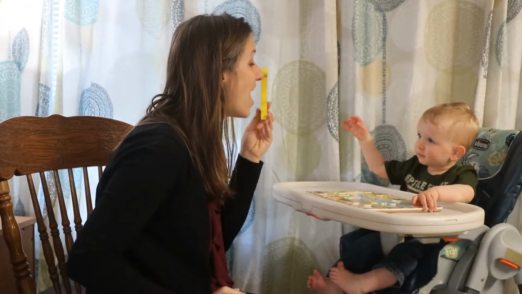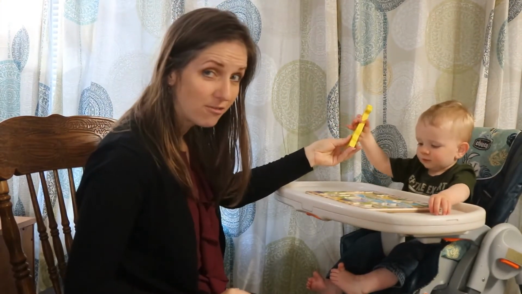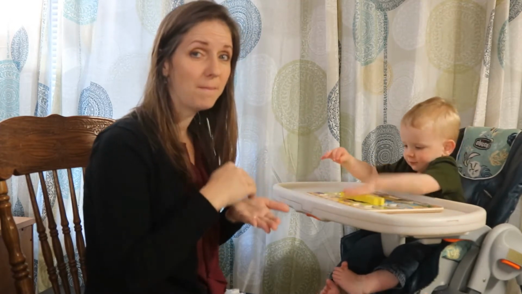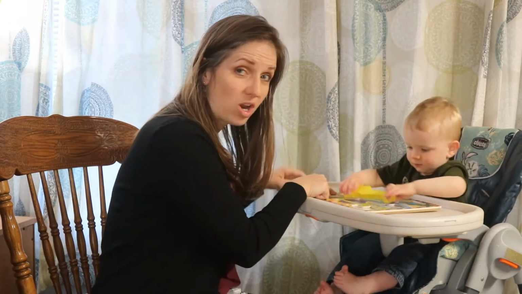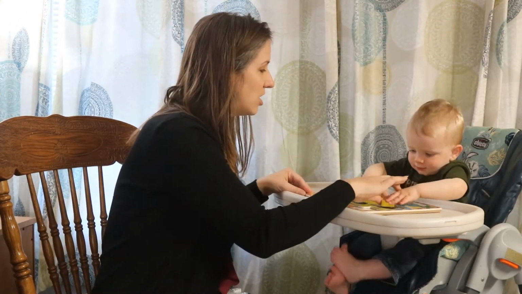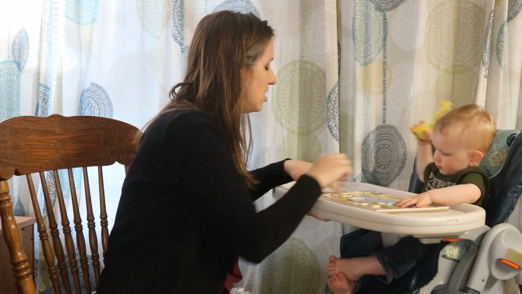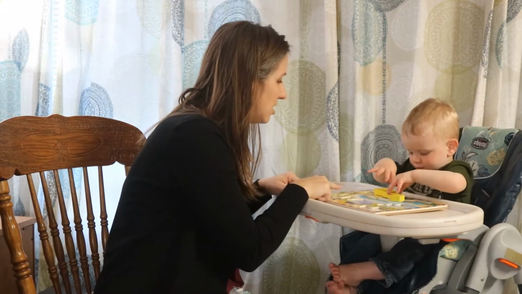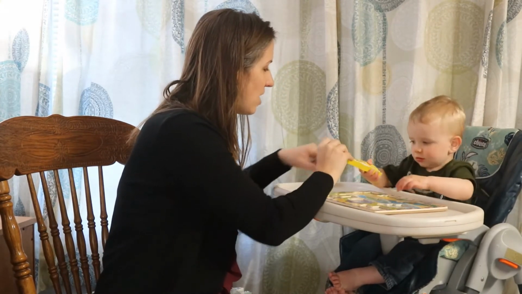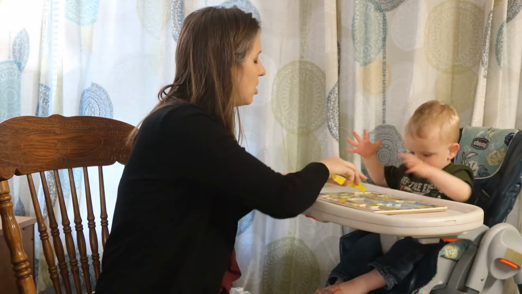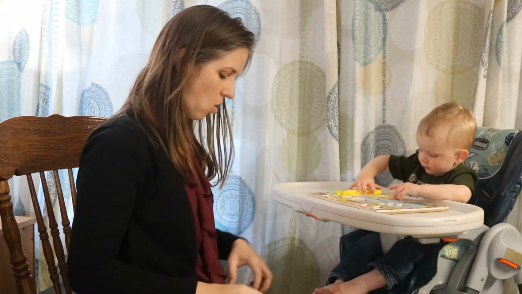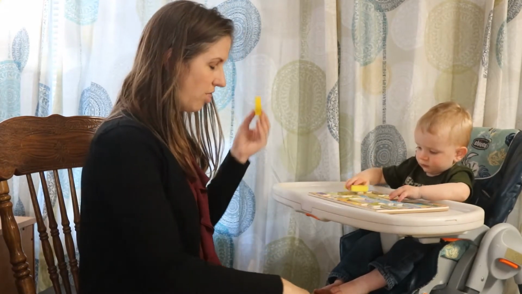Raff. Giraffe. So he said raff. And since he said raff, we can kind of recast that by taking the word he said and putting it back into the form it should be. Giraffe. Let's put it on. We're going to incorporate that same word we were using earlier. On. On. Here's the giraffe. Let's put it on. Right here. On.